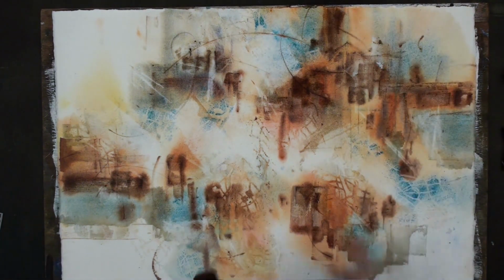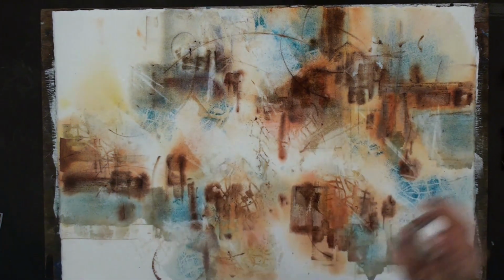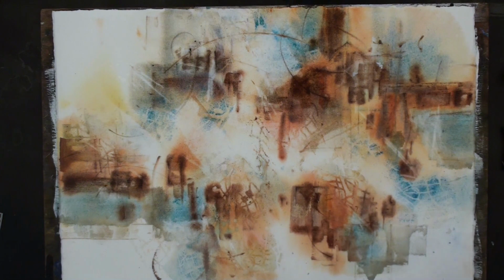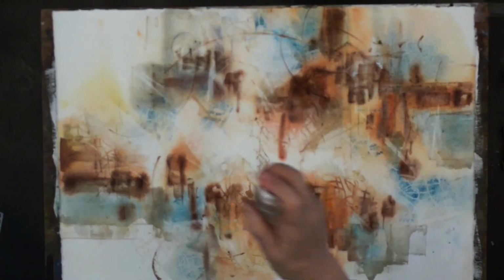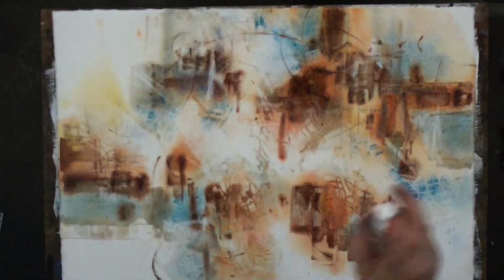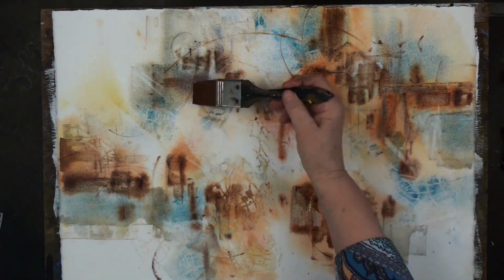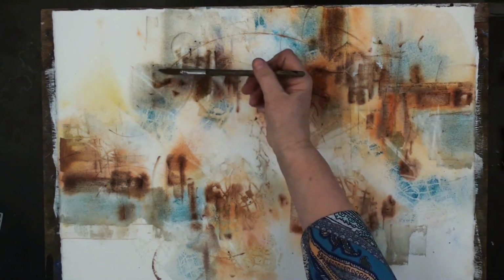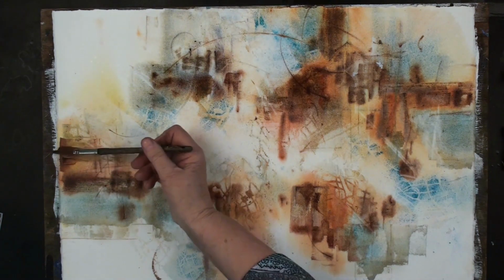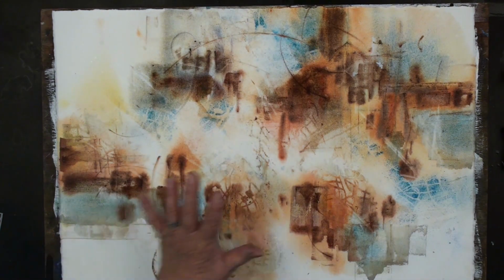This is going to reactivate it a bit. And I'm going to, with my hand raised, add a little bit more moisture to this, because with the tissue rolling, we've actually dried the paper a little bit. So now I'm just going to come in and add a few more darks, very few, just enough to make a little bit darker statement.